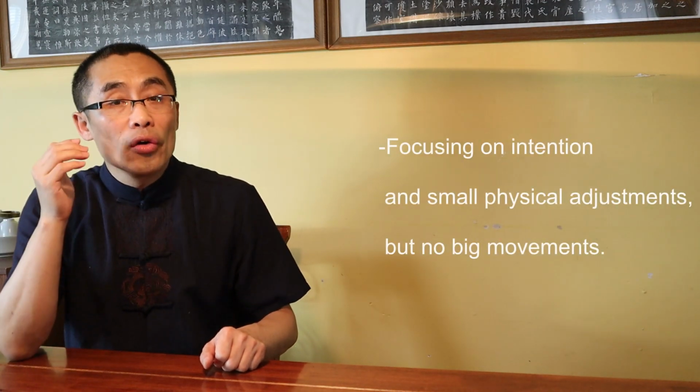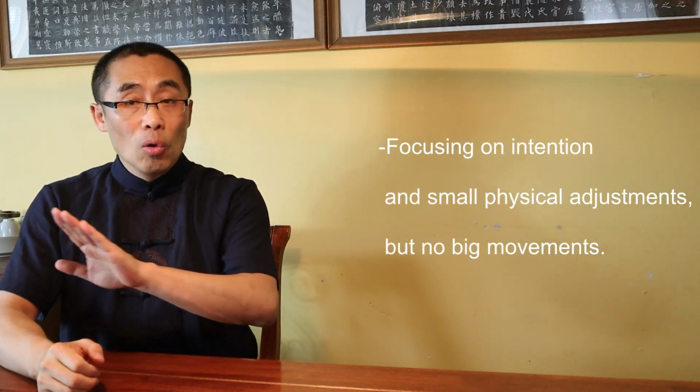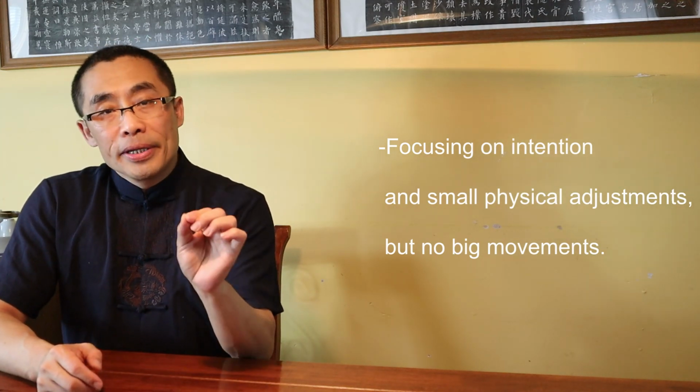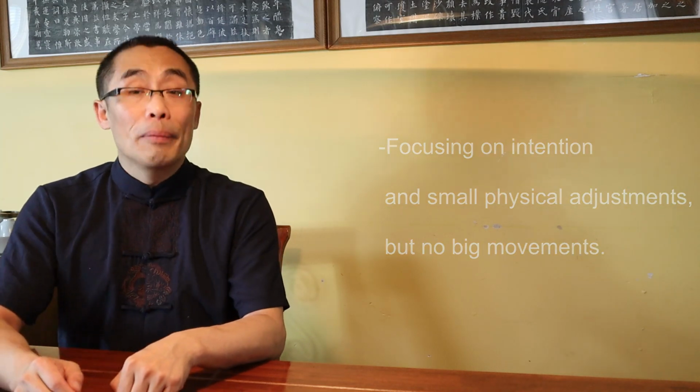Then one starts to focus on the body or certain areas of the body. At this stage, all of the cells start to make subtle movements. This stage involves focusing on intention and small physical adjustments, but no big movement. In other words, things are happening, but nothing too obvious.